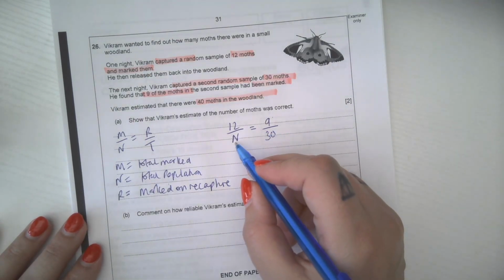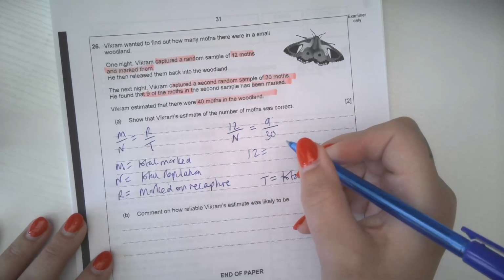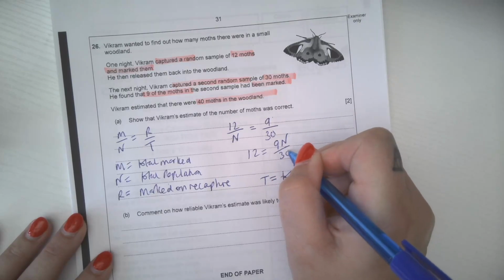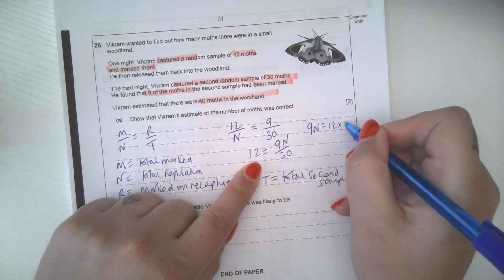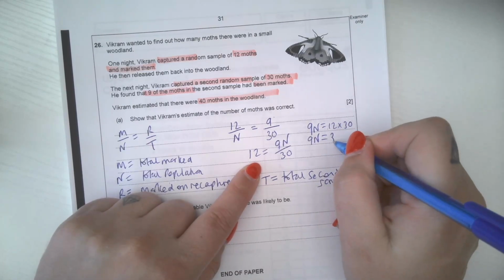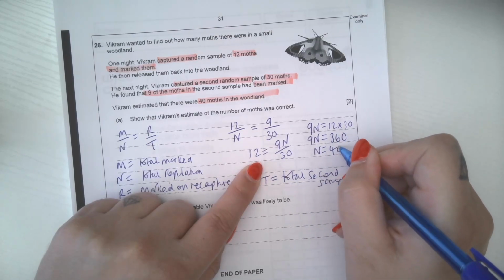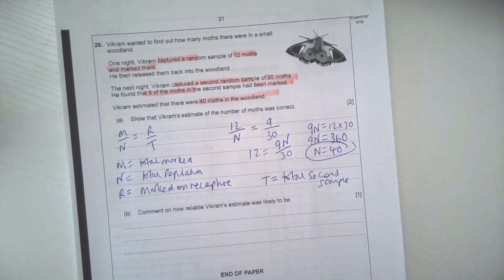If we multiply this equation by N, we have 12 equals 9N over 30. Then if we multiply by 30, 9N equals 12 times 30. So 9N equals 360. N equals 360 divided by 9, so N equals 40. So we've shown that his estimate is correct.